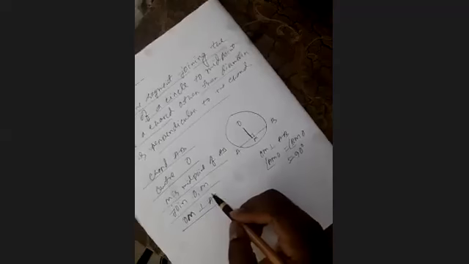I will mention it step by step. Here is a circle with center O. M is the midpoint of the chord. Join O, M. We have to show that OM is perpendicular to AB. Construction: join O, A and also O, B.